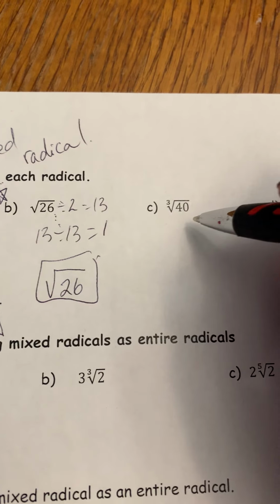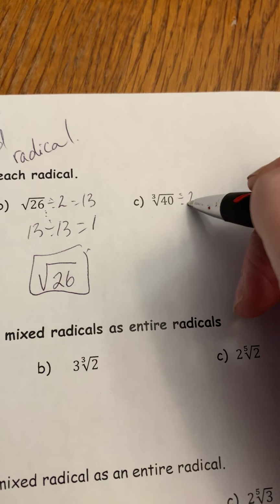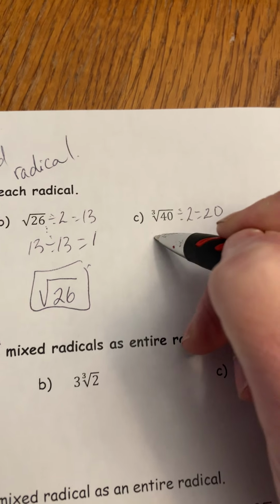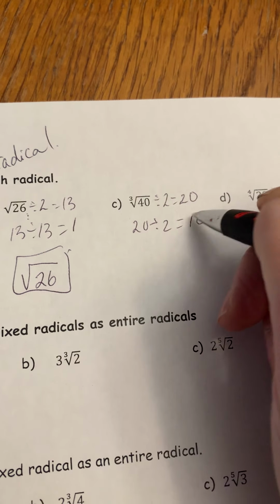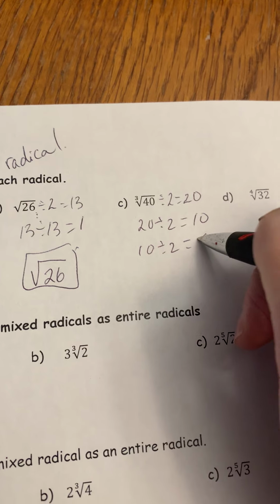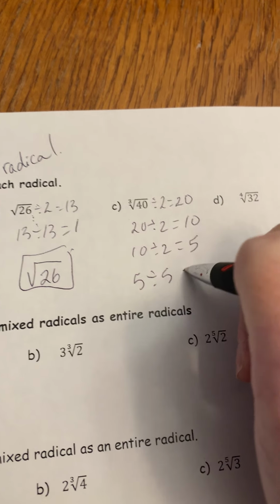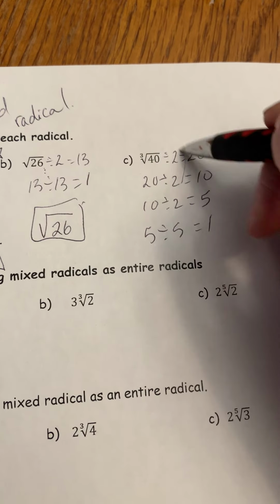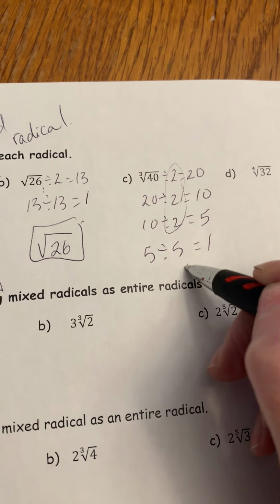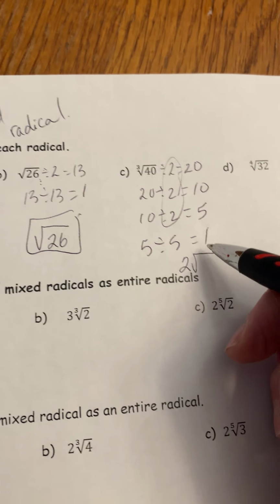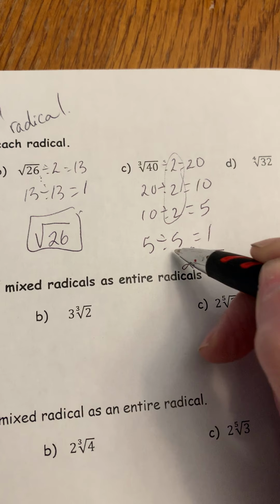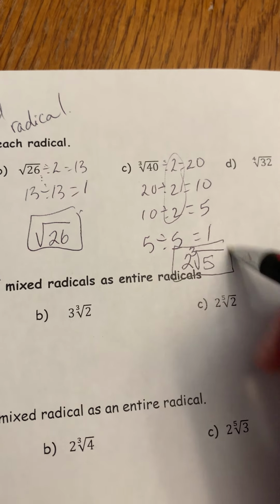All right, cube root of 40. Looking for numbers to show up in groups of 3. Did any numbers show up in groups of 3? Sure did, right there. We got 3 2s. So we're going to write down 2 as our coefficient. Cube root, we can't forget our index. What's left over? That 5, and that's our answer.